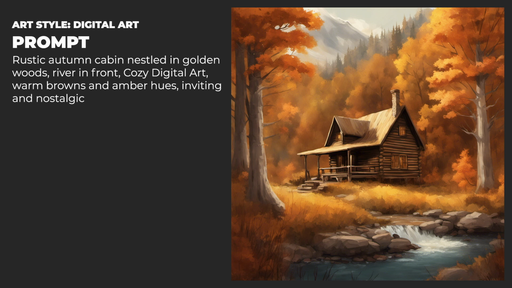On the left side of the screen, you can see the art style I've utilized as well as the prompt I used. Meanwhile, on the right side, you'll find the image that was generated using Illustrate AI from DesignBundles.